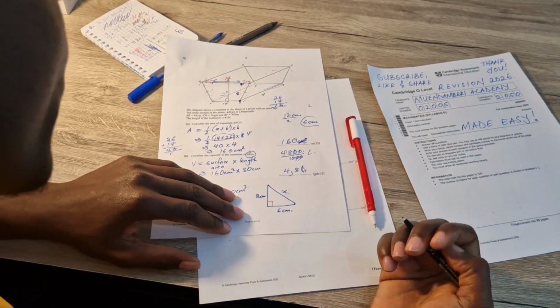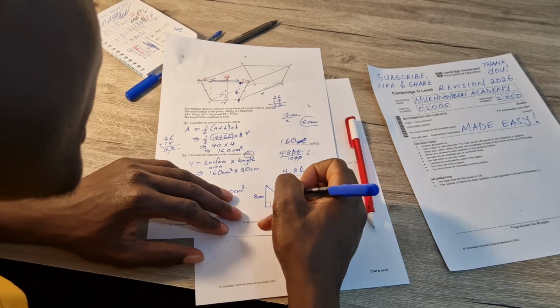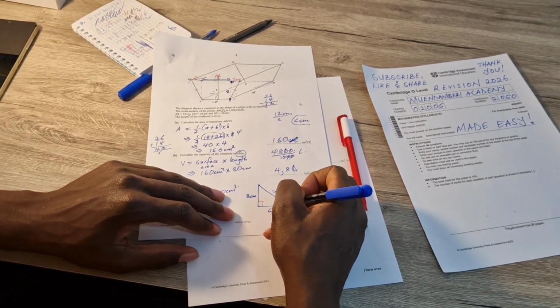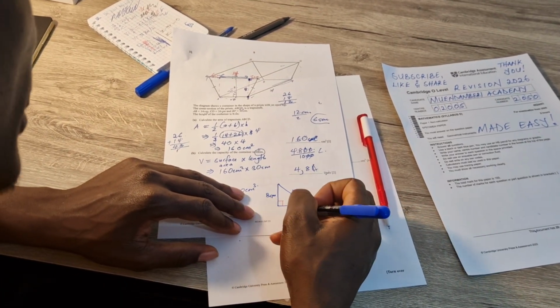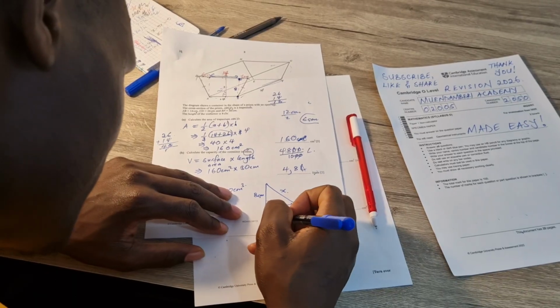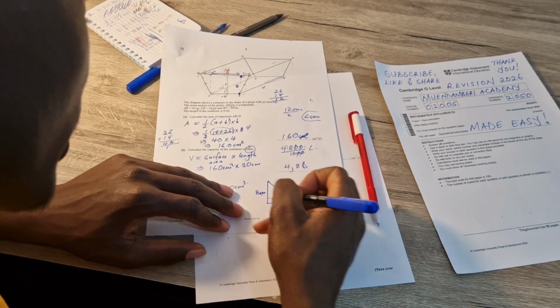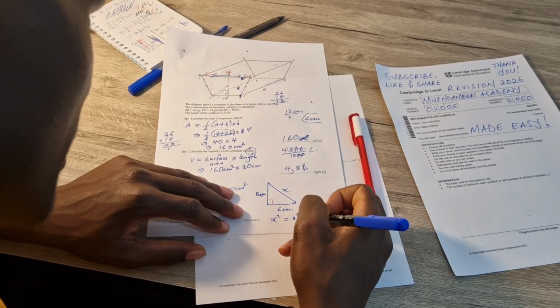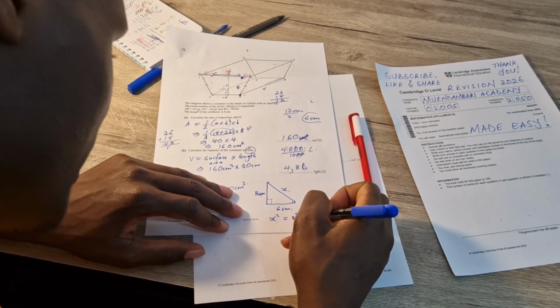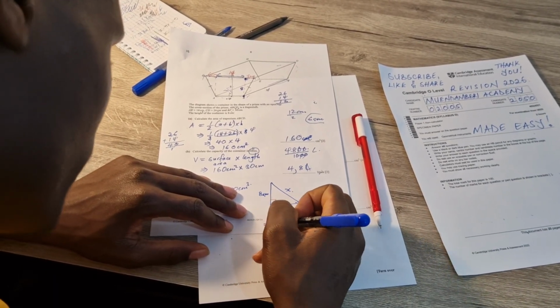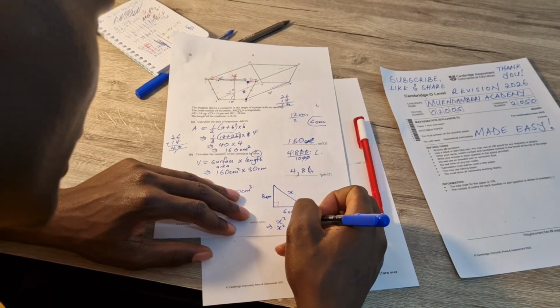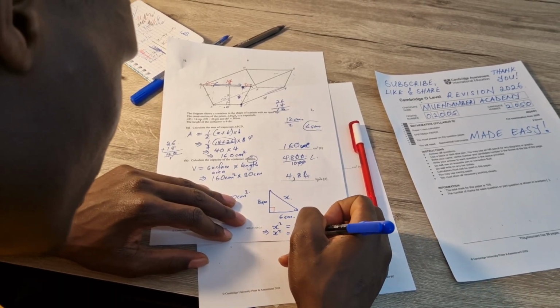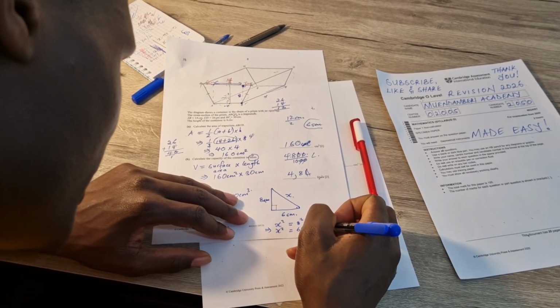So to find x, the hypotenuse squared is equal to this one squared plus this one squared. So x squared is equal to this one squared plus this one squared, according to the Pythagoras theorem. I hope you know this one. 8 squared plus 6 squared. So x squared is equal to 8 squared, we get 64, then plus this one we get 36.